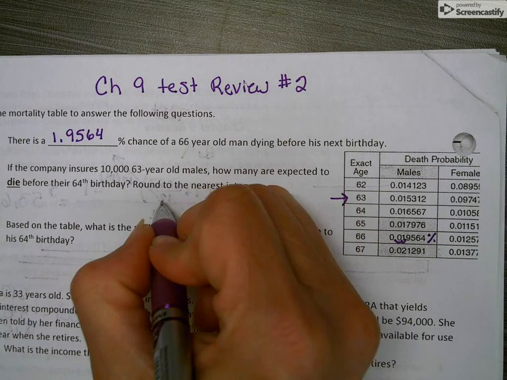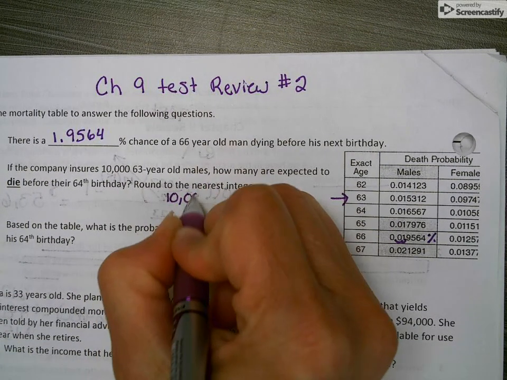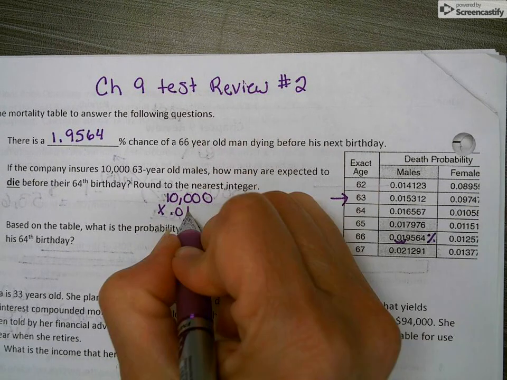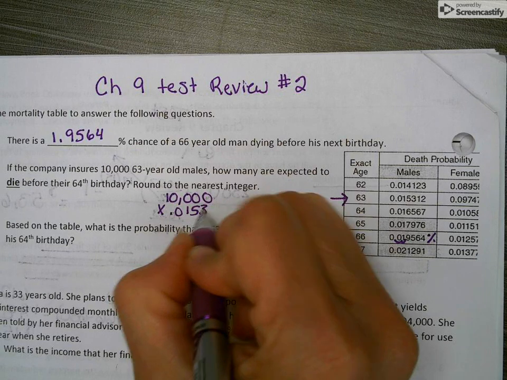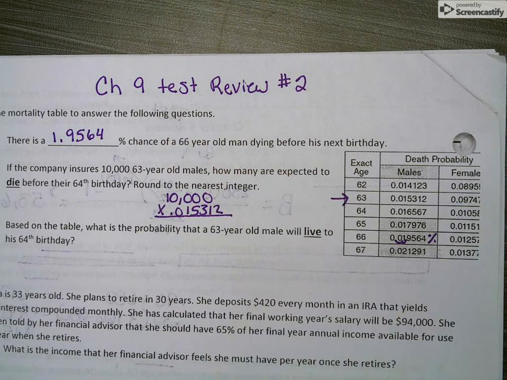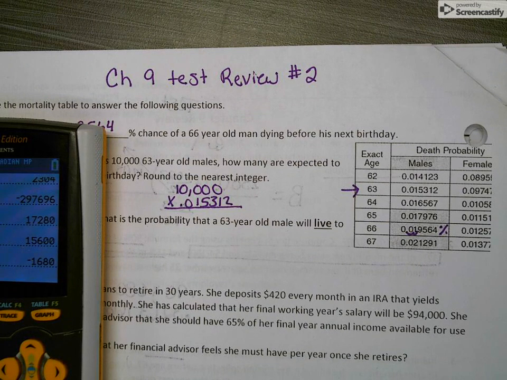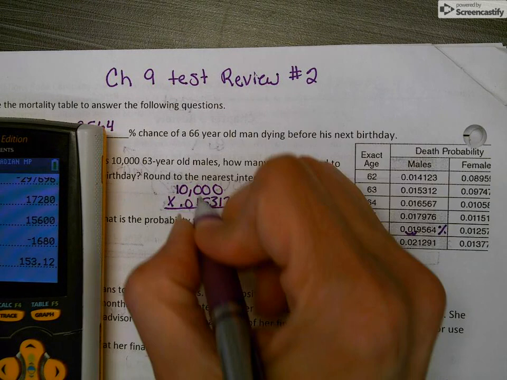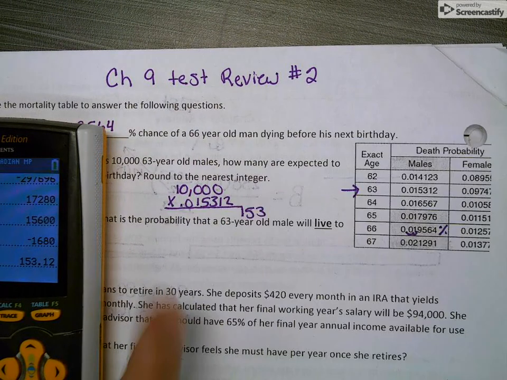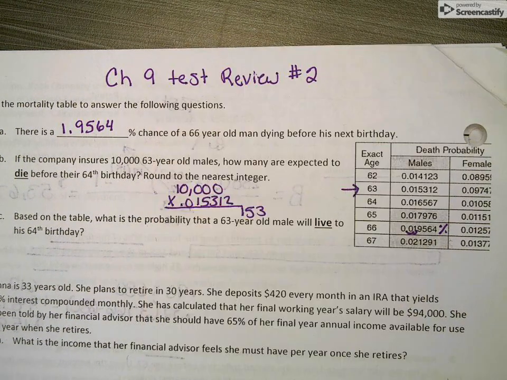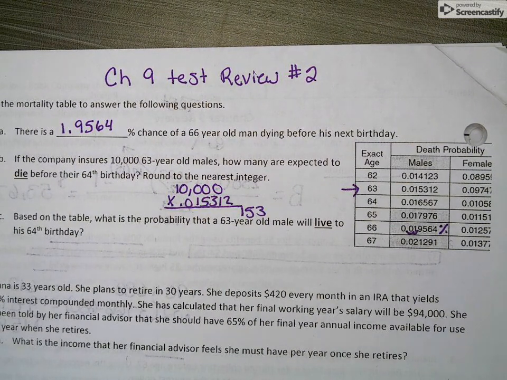So we are looking at 10,000 times 0.015312. 10,000 times 0.015312, and we're looking at about 153. Now we can't have a 0.12 male, so we're just going to round it to a whole number. So 153 are expected to die.